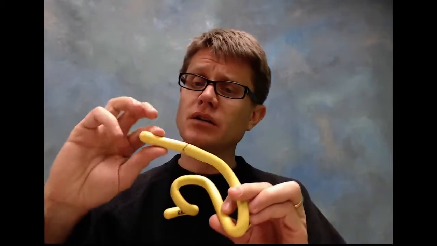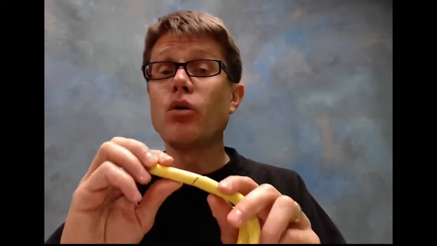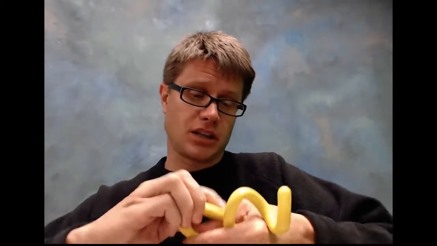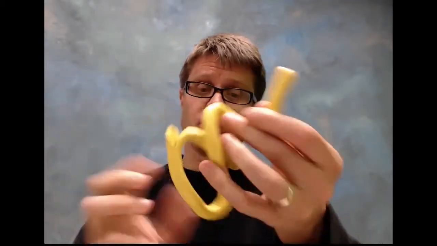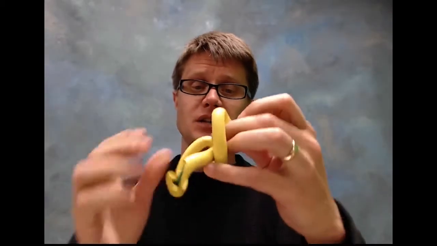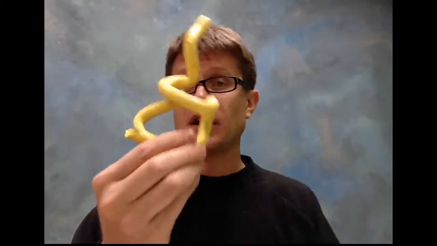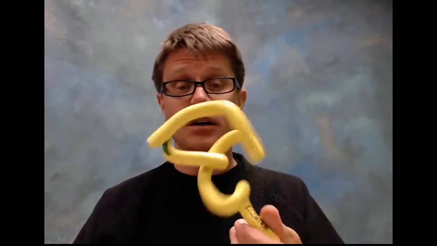But maybe this right here is a real hydrophobic R group, and it's going to fold right to the middle. And then this might be hydrophilic. It's going to fold to the outside. We might have positive attracted to negative, and then we eventually have a three-dimensional shape of a protein.